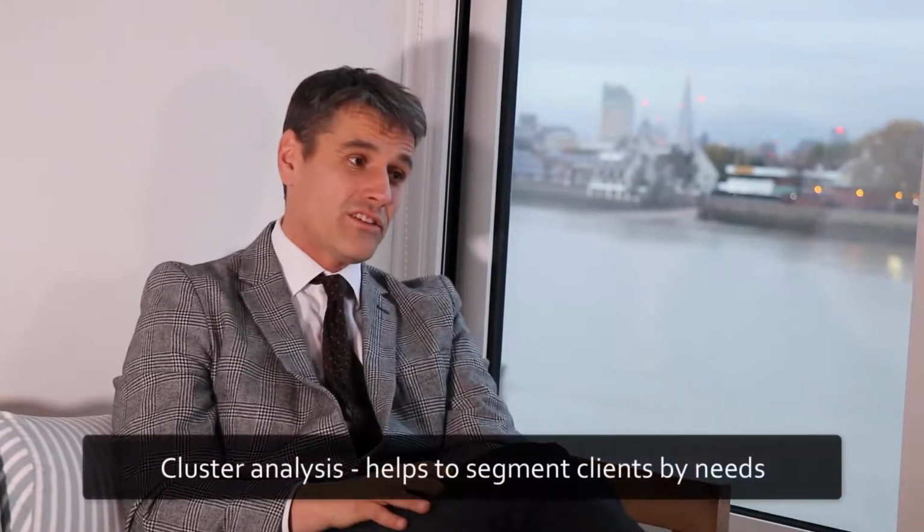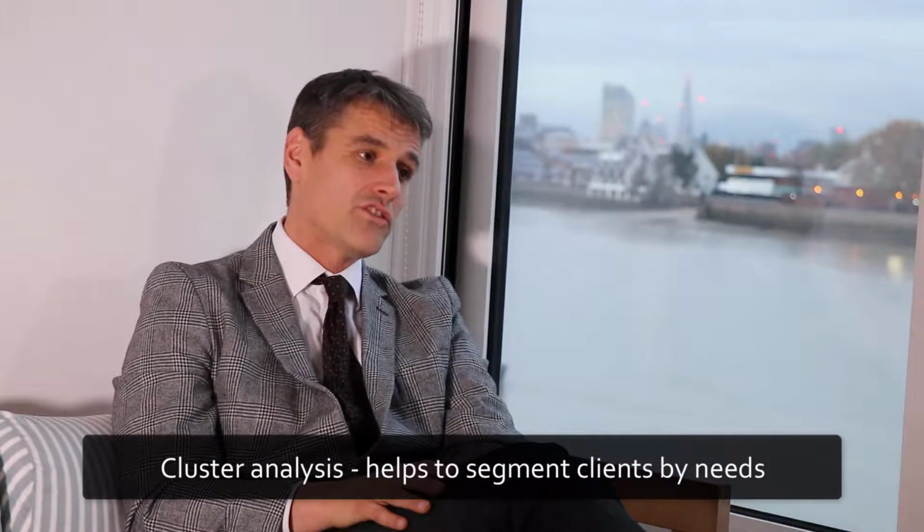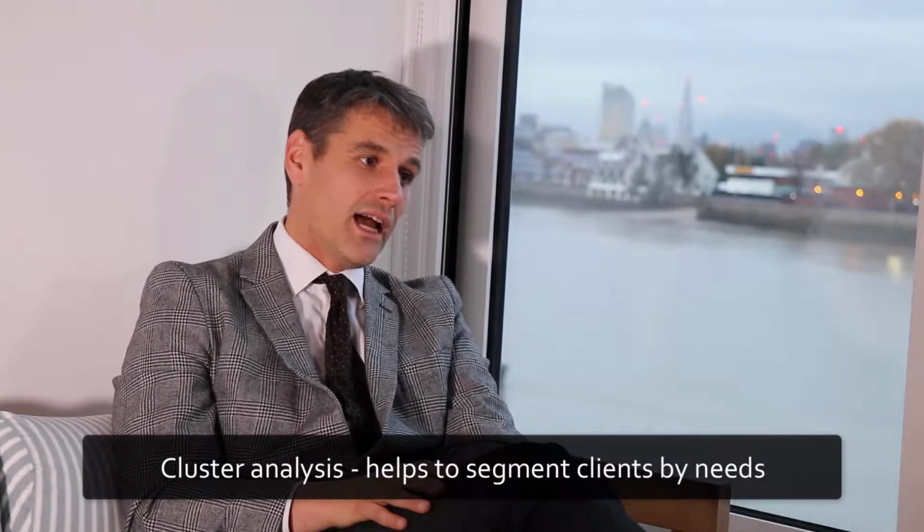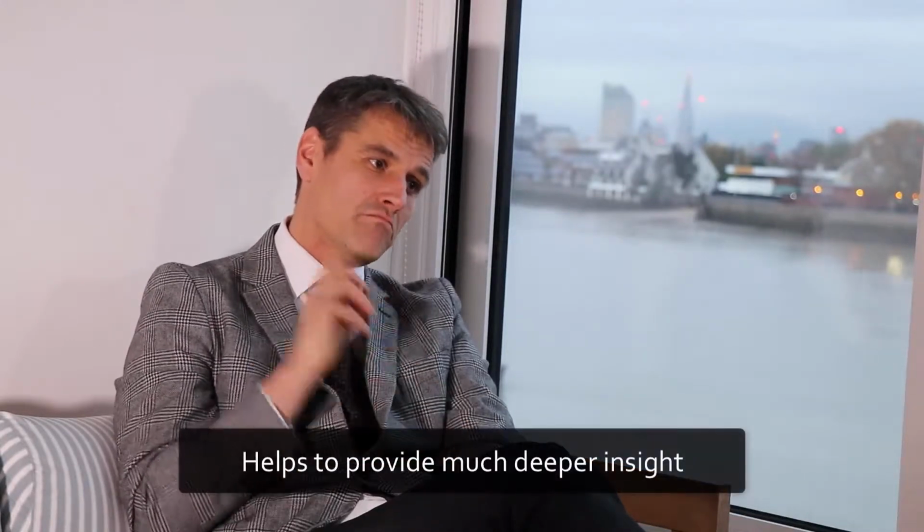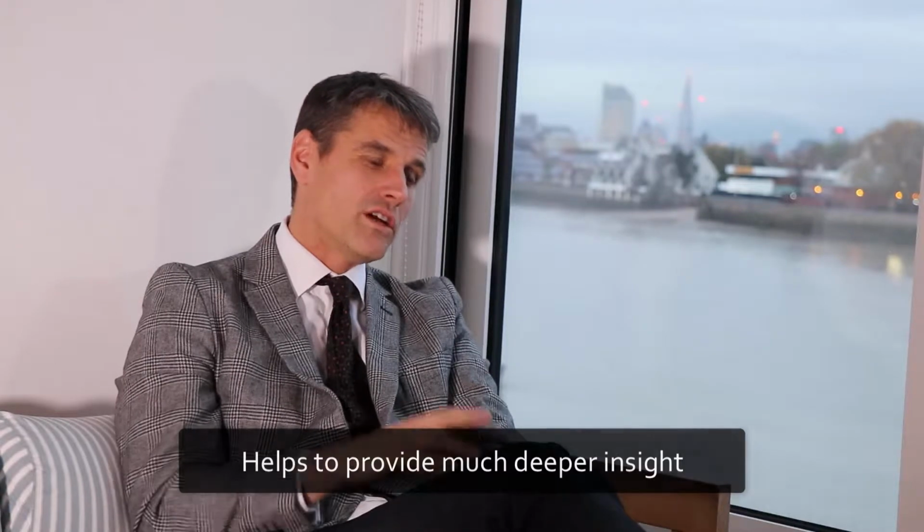My other favourite statistical technique, which we've used several times, is cluster analysis. And what this does is it segments your client base according to their needs. Many firms will segment by demographic factors, such as the size of the client and its industry sector, but this provides much deeper insight. So in a recent study, we segmented clients from those who were comfort seekers and needed a lot of hand holding and a lot of face-to-face support from their advisors, which were very different from DIYers who wanted a very basic service and were happy to do a lot of work themselves. And that's just an illustration of two segments.